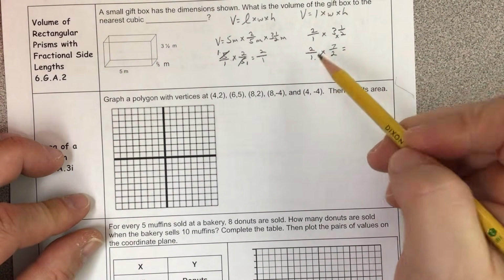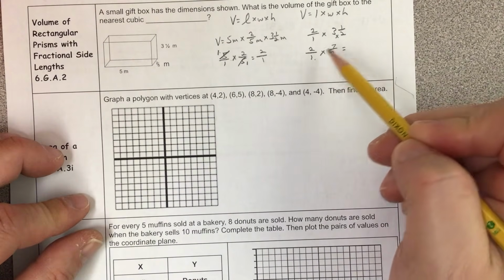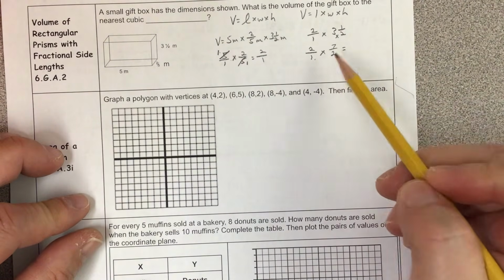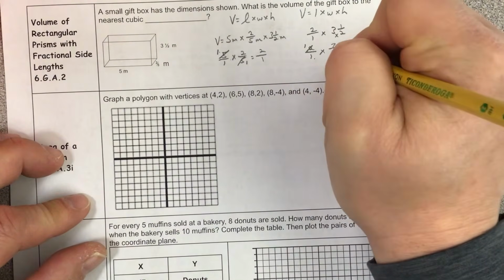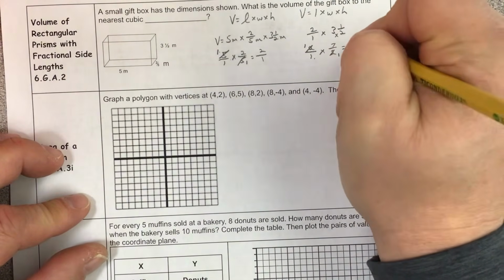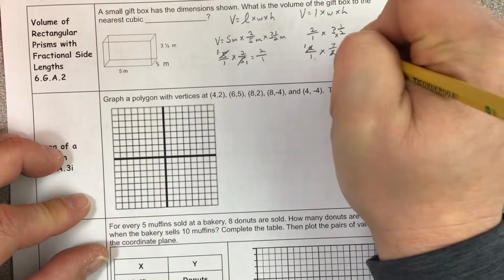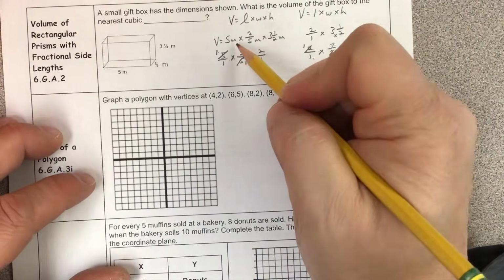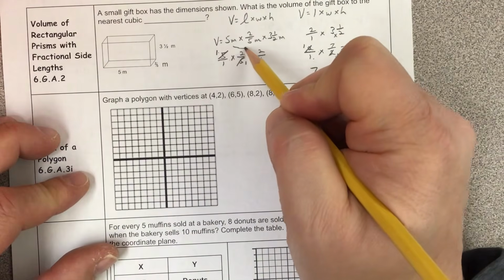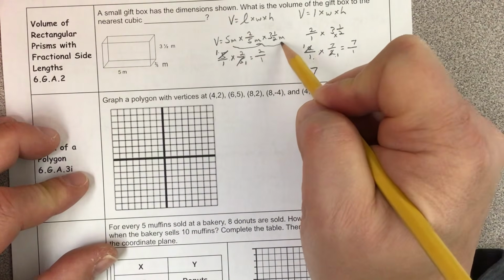Now, I'm going to use my cross canceling again, 1 and 7. Anytime you see a 1, you're not going to be able to do any cross canceling there. 2 and 2, I can divide both of those by 2. So 2 divided by 2 is 1, and 2 divided by 2 is 1. 1 multiplied by 7, 1 multiplied by 1. So I get 7.